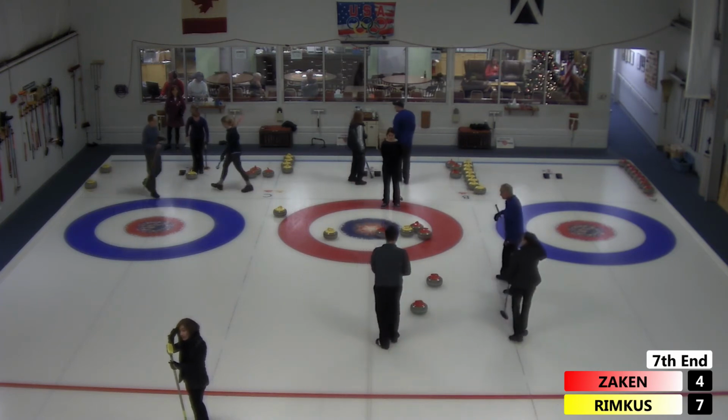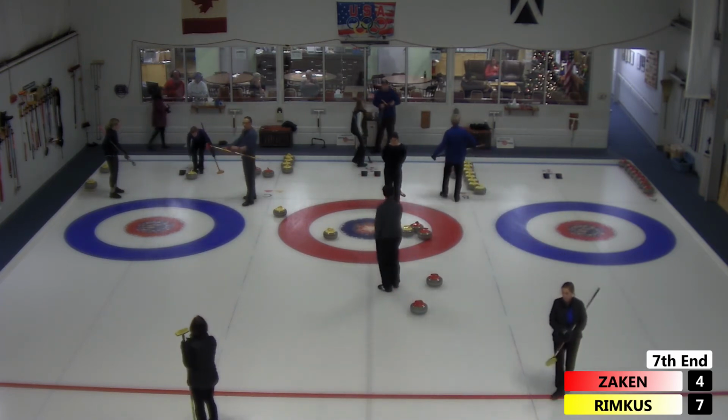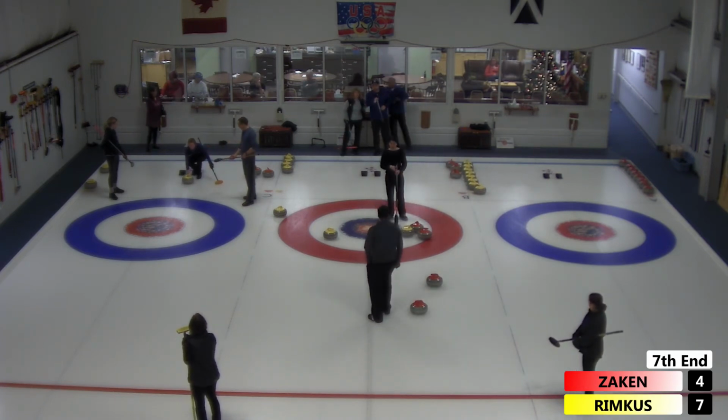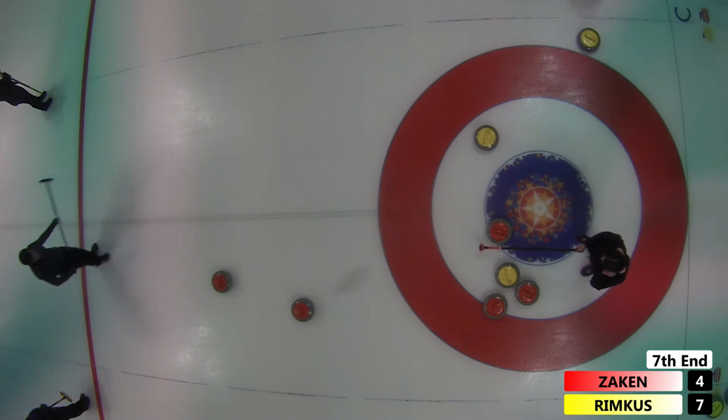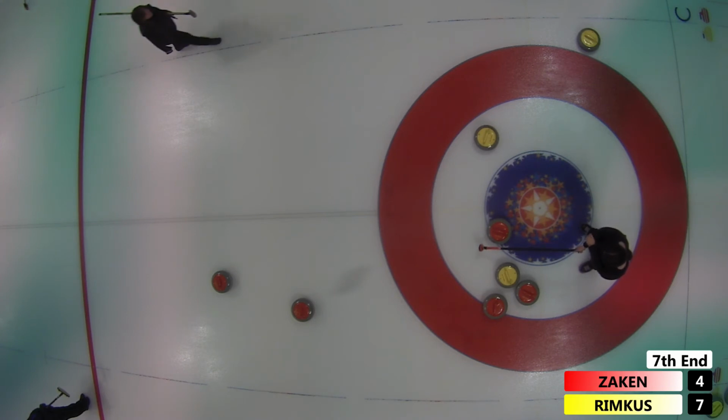If he can hit right between them on the inside, he can get 3. He can get rid of both the yellow and the red. Okay, let's take an overhead look at this shot. What he's trying to do is hit right between the red and yellow, push the red out, bump his own yellow, which would move the other red, and count 3.